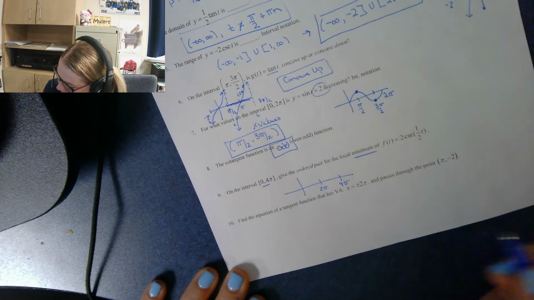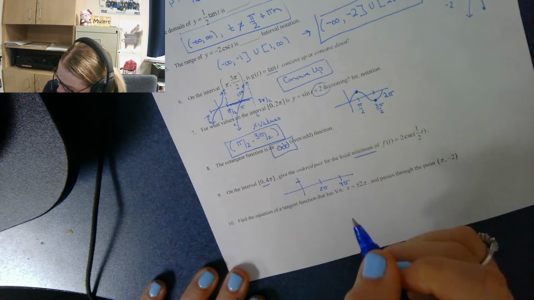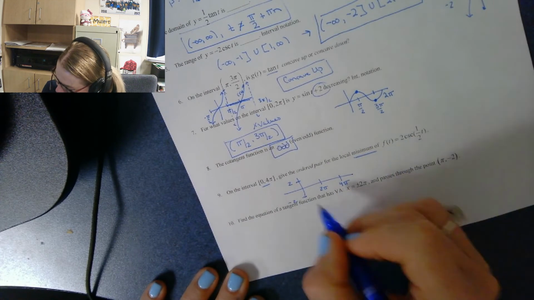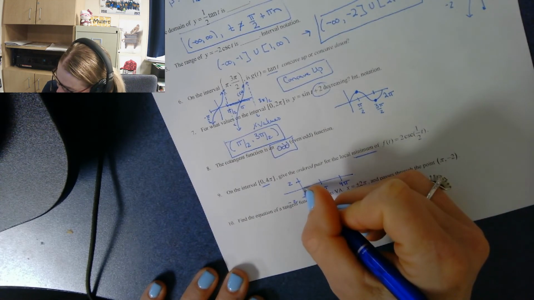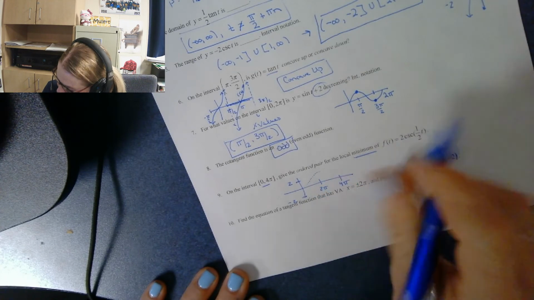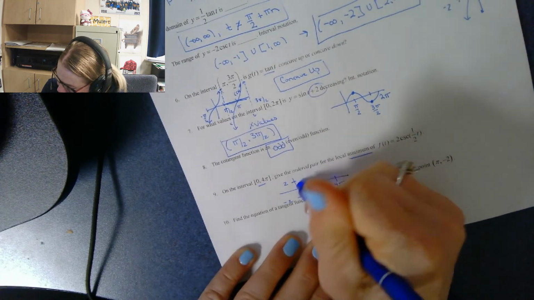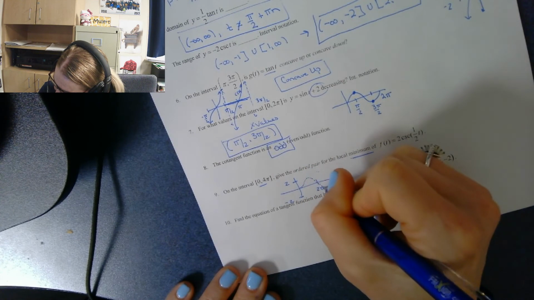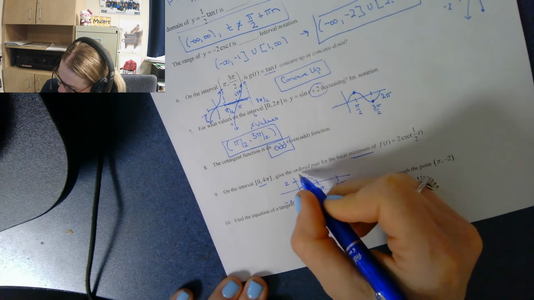Rough sketches, you guys. 2, negative 2. Think sine. Sorry, I didn't list my quarter values. So like this. Okay, and so it's going to go like this.